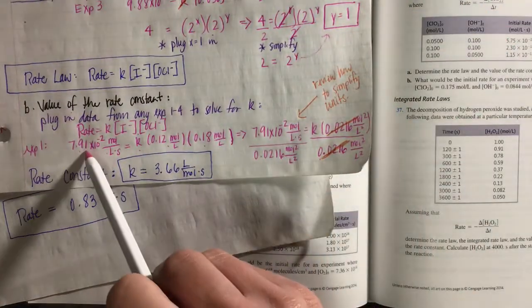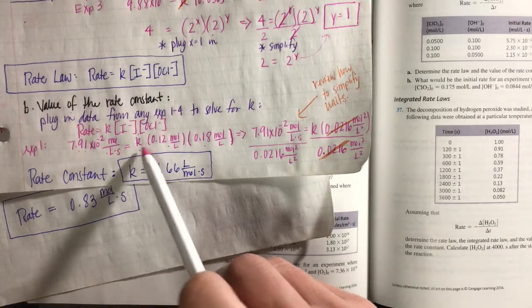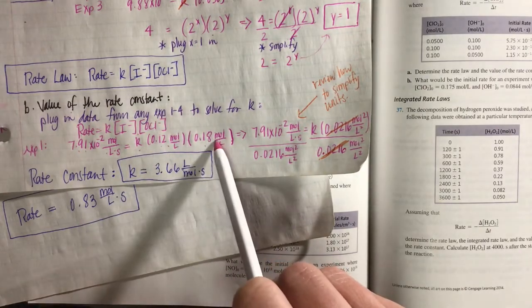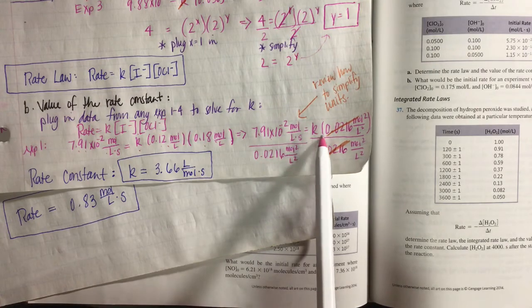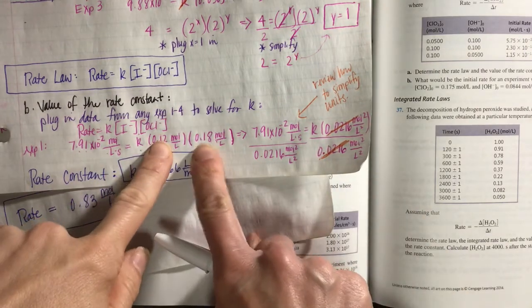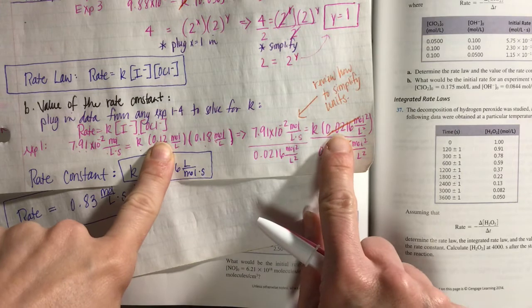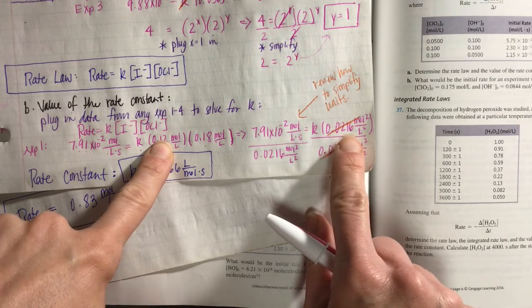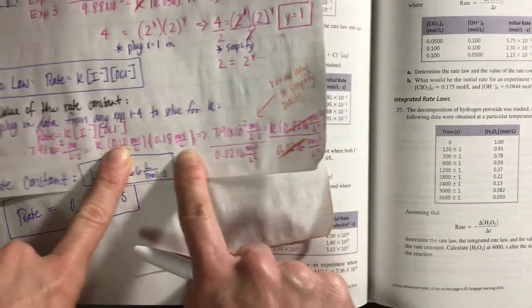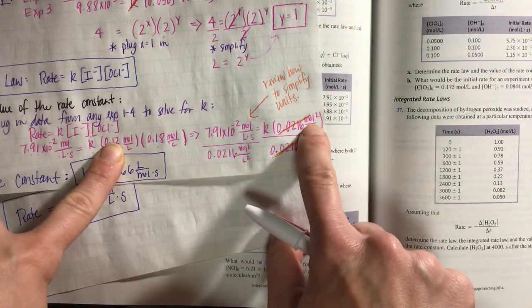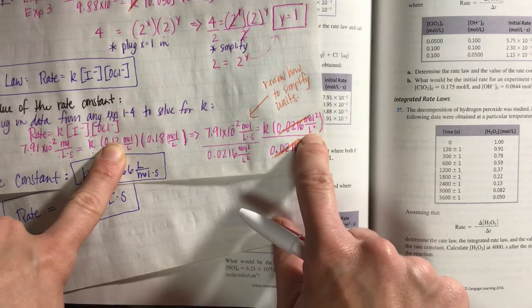So rate is equal to K multiplied by these concentrations. I took these two numbers and multiplied them together to get 0.0216. Now, moles over liters multiplied by moles over liters gives me moles squared over liters squared.